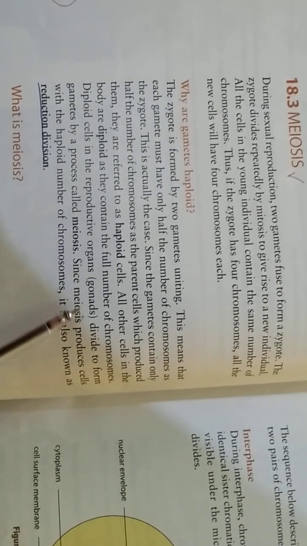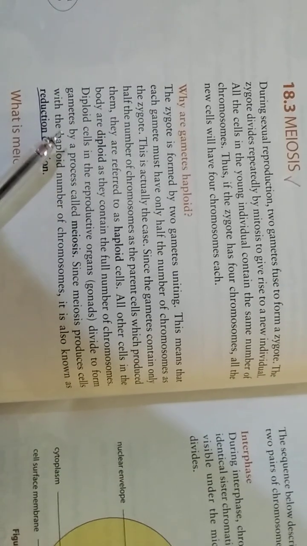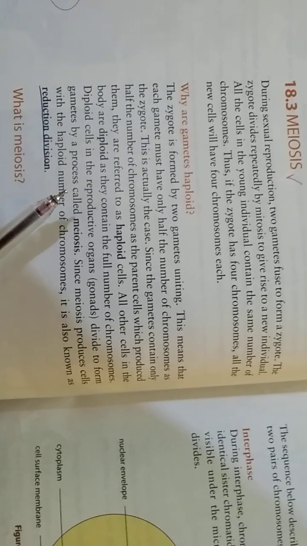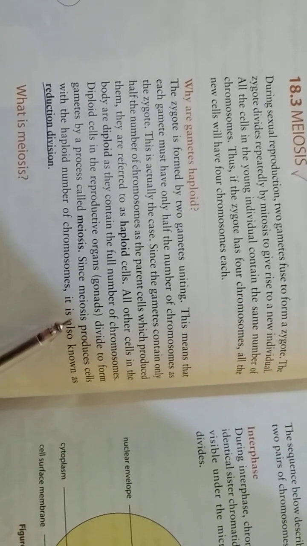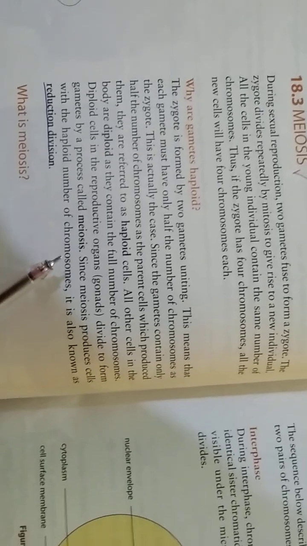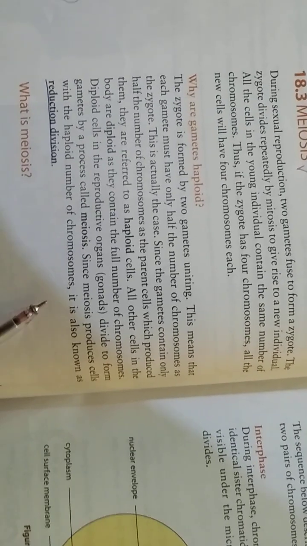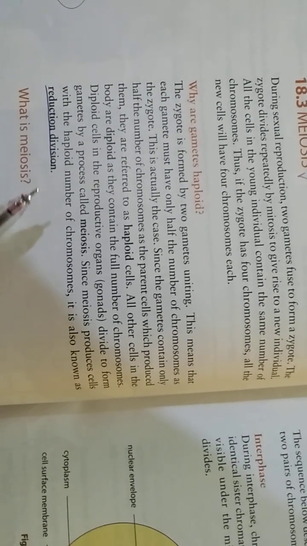Diploid cells in the reproductive organs, the gonads, divide to form gametes by a process called meiosis. Since meiosis produces cells with the haploid number of chromosomes, it is known as reduction division.